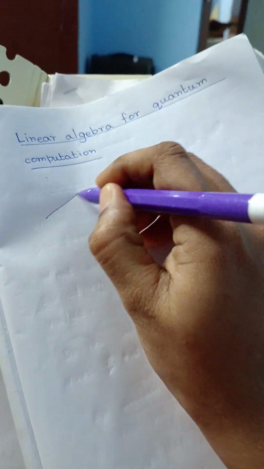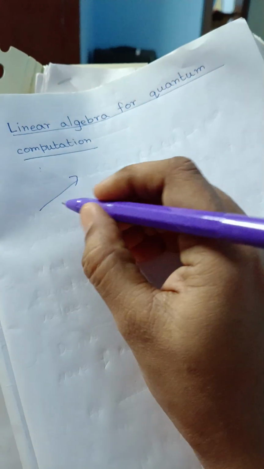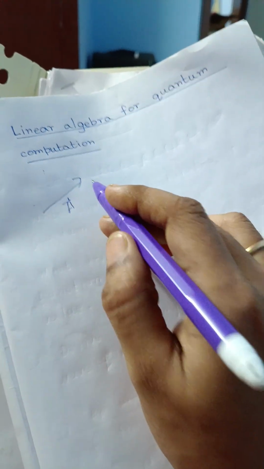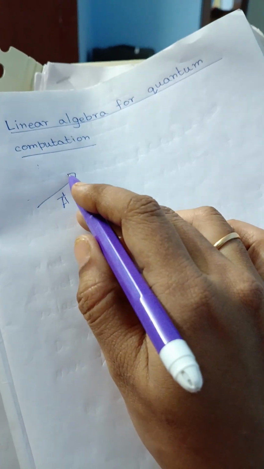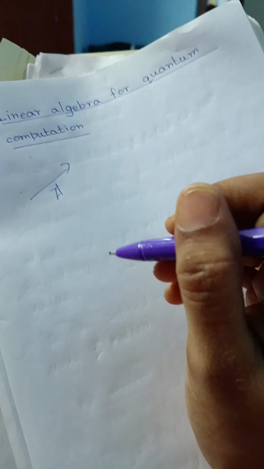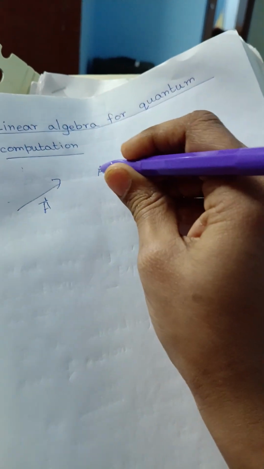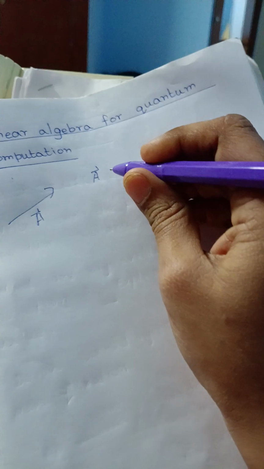I think you all know a vector is a quantity which has a proper direction and a magnitude. All vectors are associated with some kind of direction and some kind of magnitude. Now let us consider a vector, say A vector.